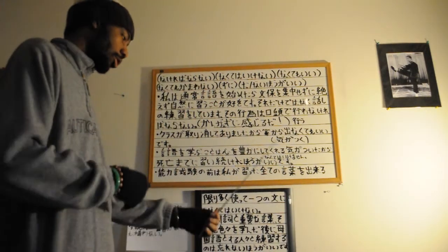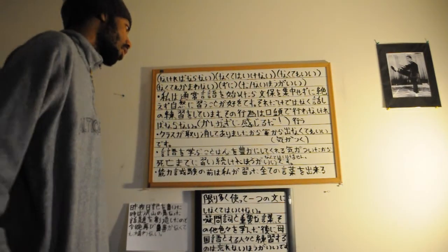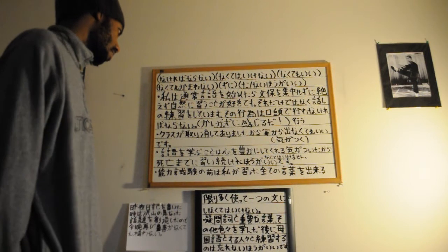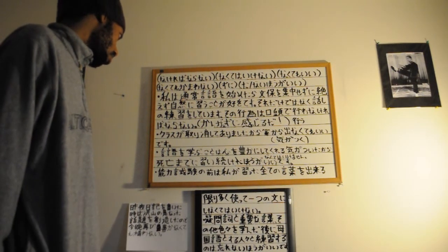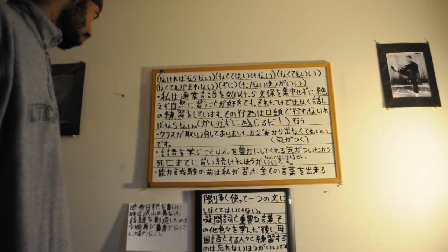I have to create a sentence using all the vocabulary words I've learned. I have to do that as much as possible. That's what this sentence means. I hope that makes sense. Let's move on.